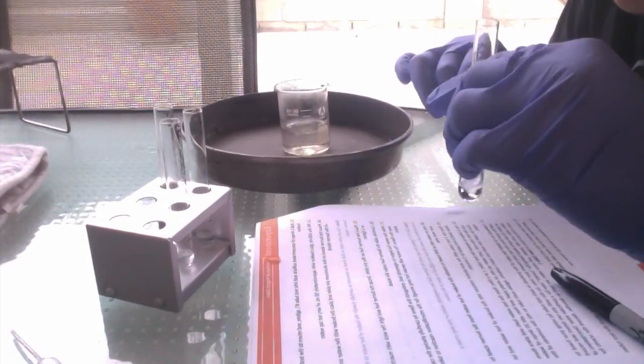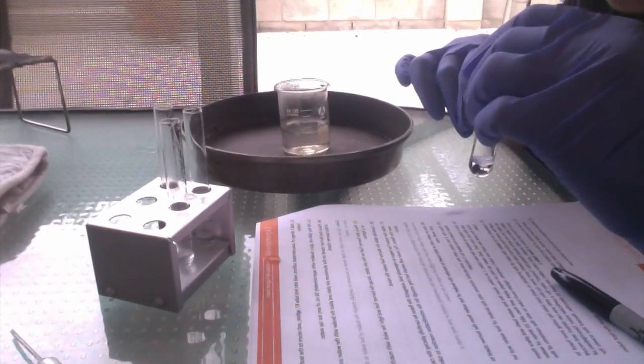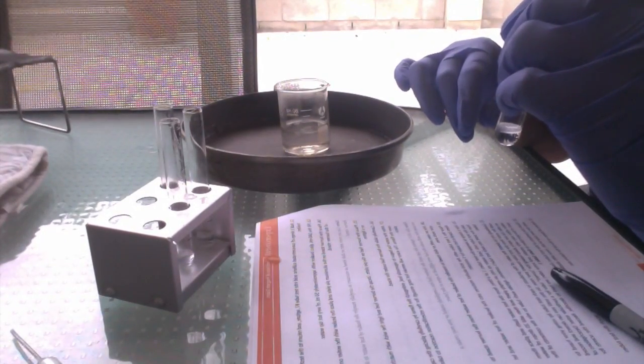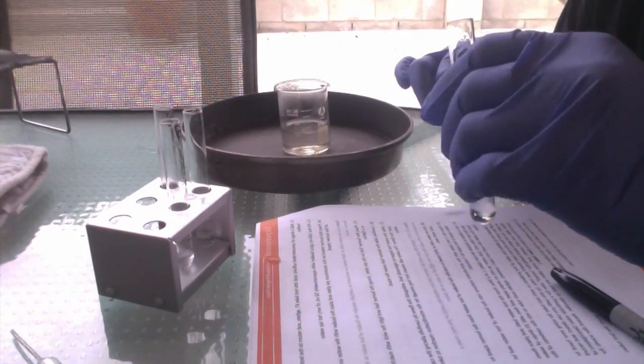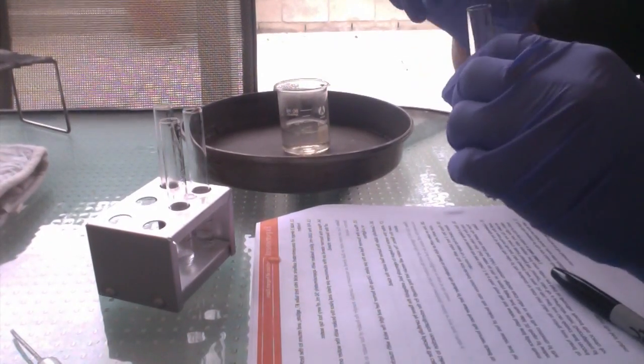Let's see, test tube 6. It smells like rum, like an alcoholic drink.